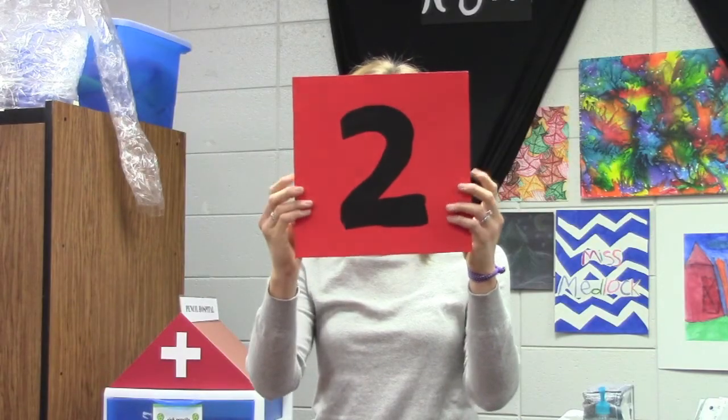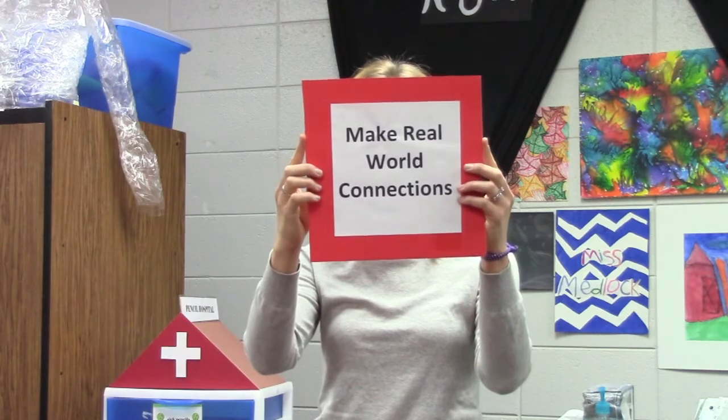Tip number 2, make real-world connections. Use the experiences that your language learners have and use them to your benefit and to your advantage in your classroom. Here's an example of an experience that I've used in my classroom. The pencil hospital.